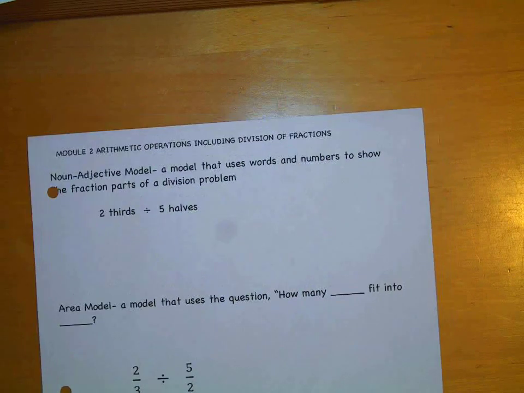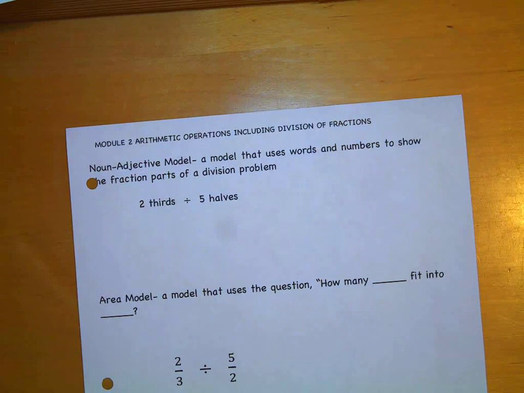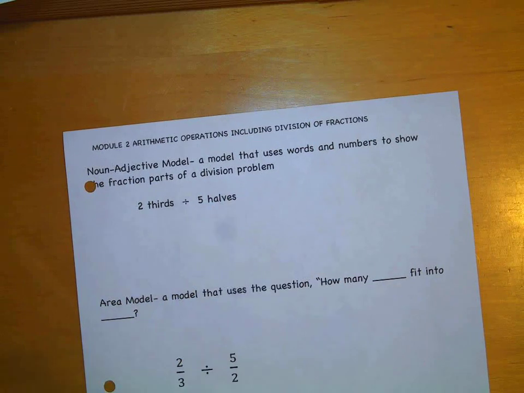Okay? All right, so now let's take a look at our next page, because we do have one more page in our notes. And it is called the noun adjective model. And this model right here uses words and numbers to show the fraction parts of the division problem. And so what it says is we have 2/3 divided by 5 halves. 2/3 divided by 5 halves. And so what you have to do is find the common denominator to do this.